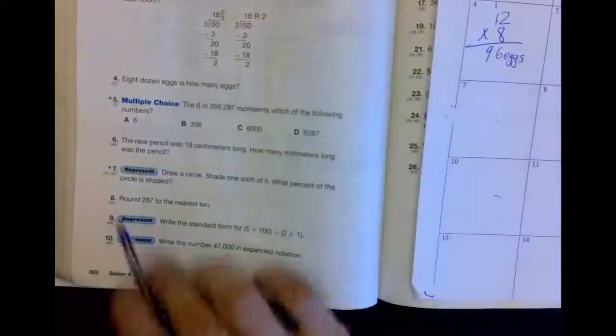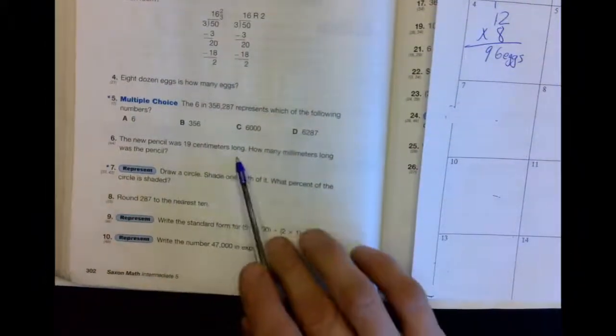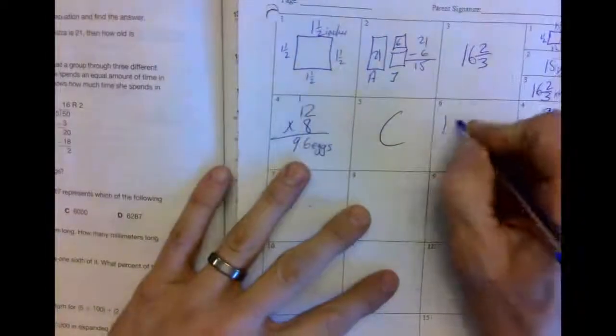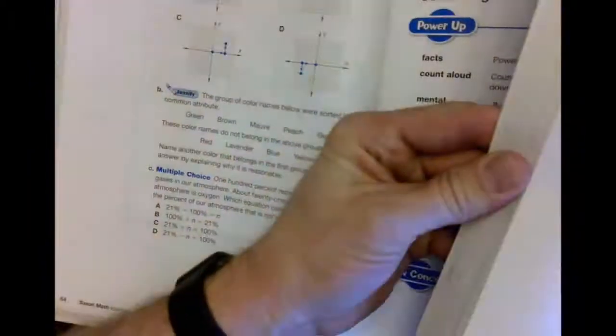Alright, number 6. It says a new pencil is 19 centimeters long. How many millimeters long is that? So I got 19 centimeters equals how many millimeters? Well, that came from lesson 44. I don't like to give you the answers, so let's go check out 44.